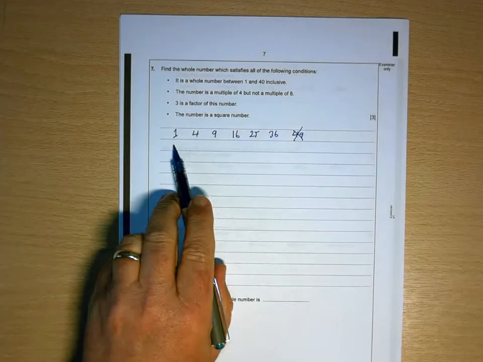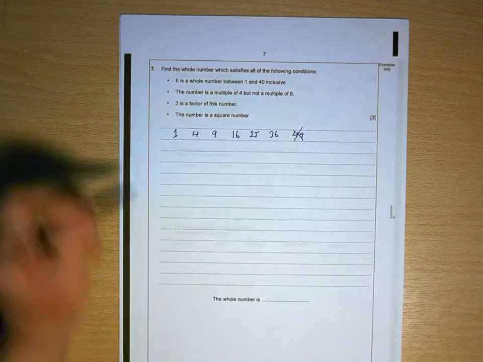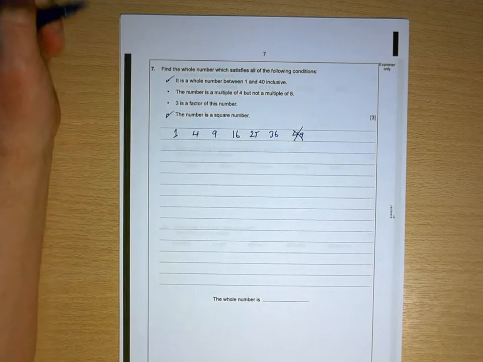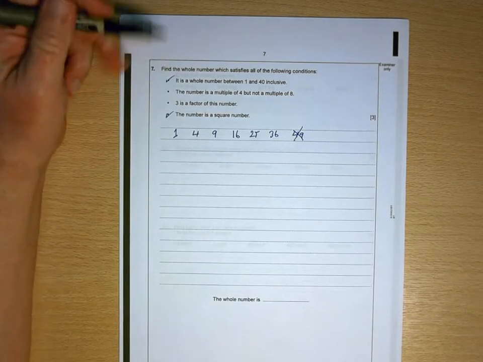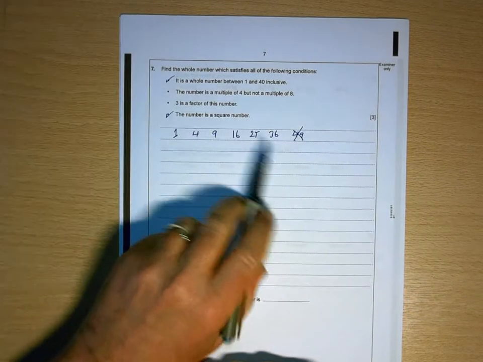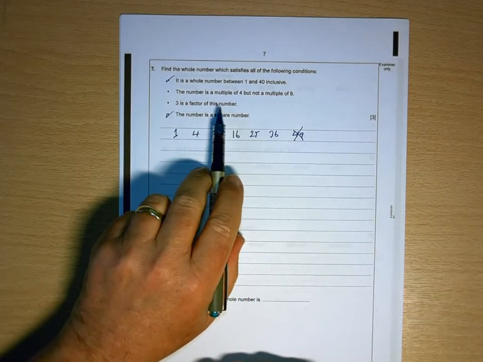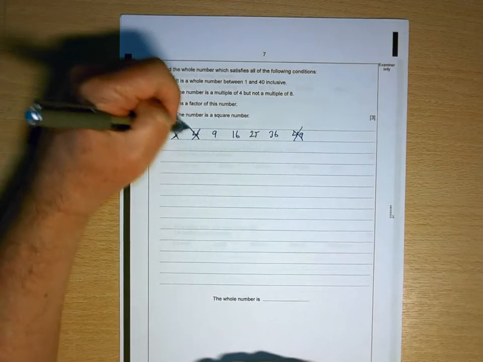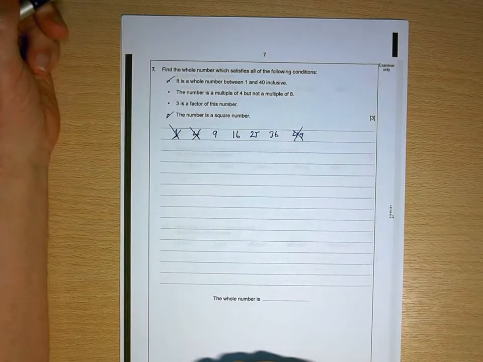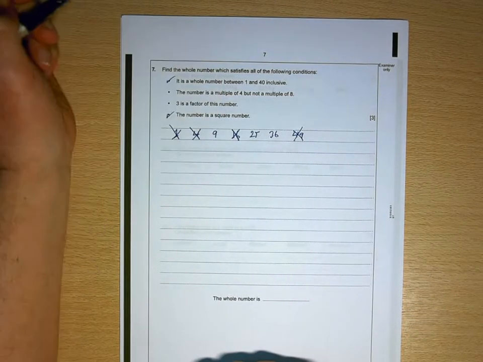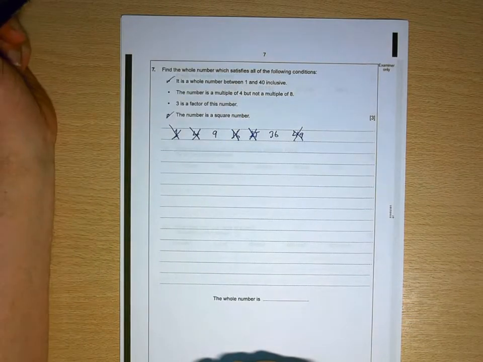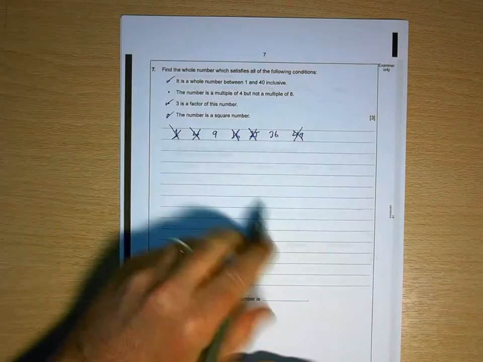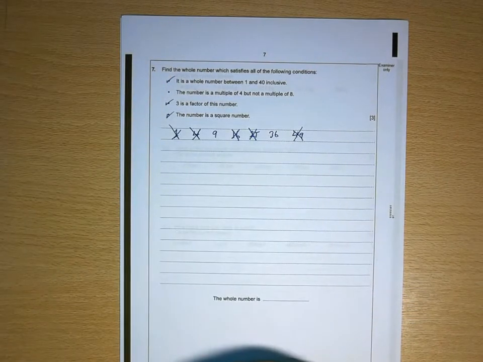So my answer is one of these numbers. So it's a whole number between 1 and 40, and it's a square number. So let's look at the other information. 3 is a factor of this number, so 3 divides into it exactly. Well, 3 doesn't divide into 1 exactly. It doesn't divide into 4 exactly. It does divide into 9. It doesn't divide into 16. It doesn't divide into 25, but it does go into 36. So if 3 is a factor of the number, my answer is either going to be 9 or 36.